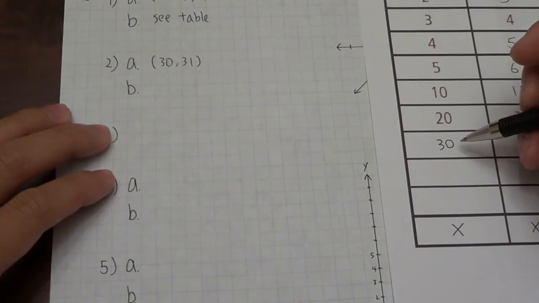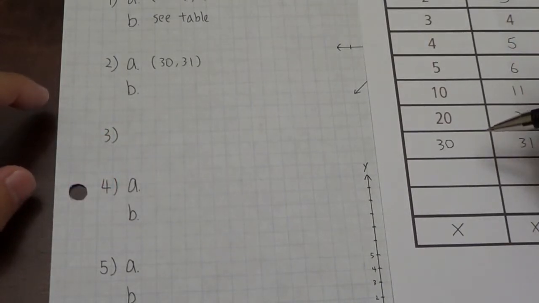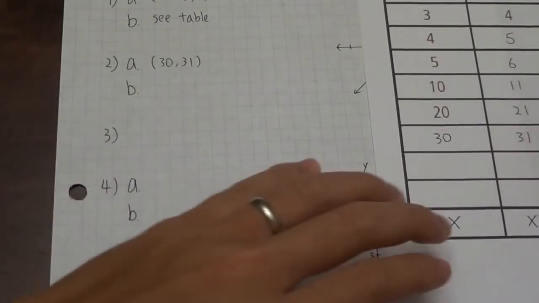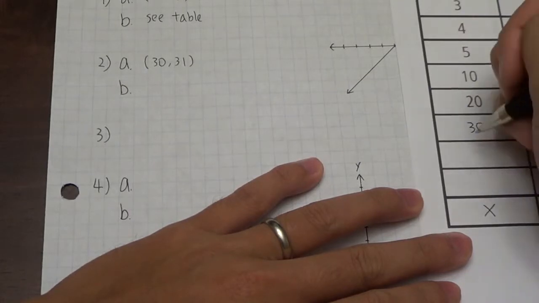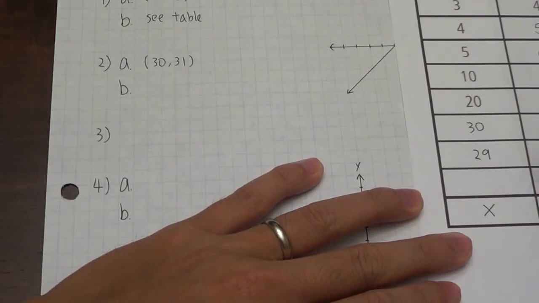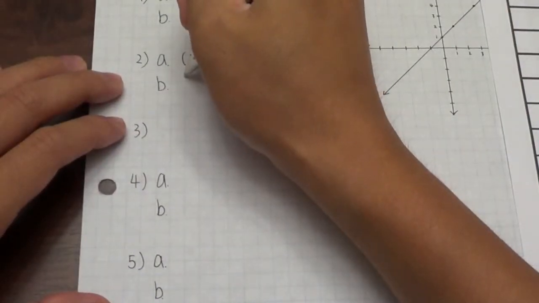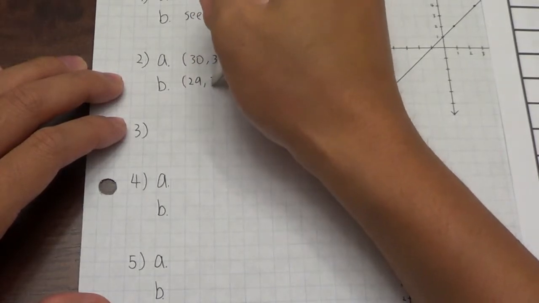Now what if we didn't have that point? So 2b is asking what point has second coordinate 30. Okay, so if the second coordinate is 30, what would the point be? Well, if y is 30, using this equation, x would be 29, since if you add 1 to 29, you would get 30. Alright, so the answer to 2b is (29, 30).